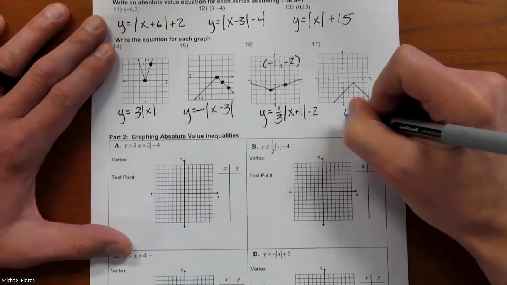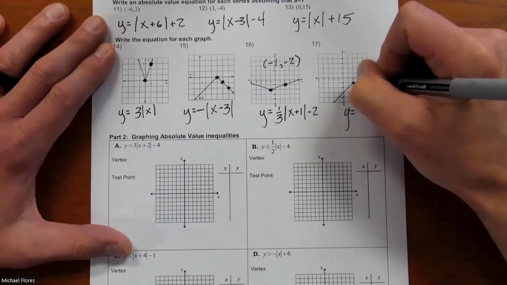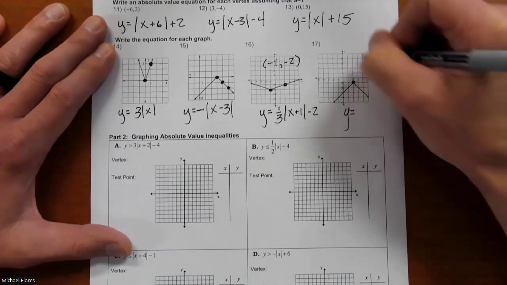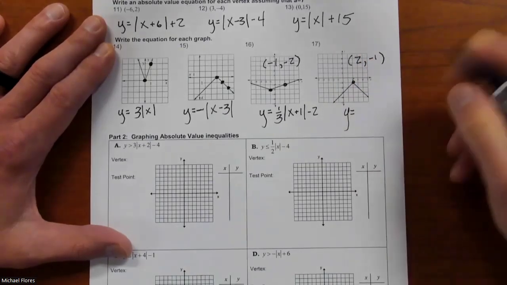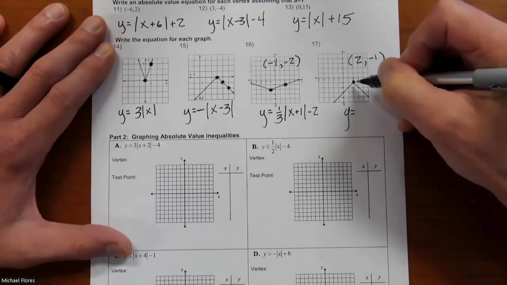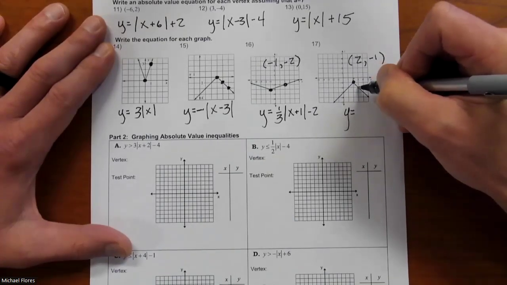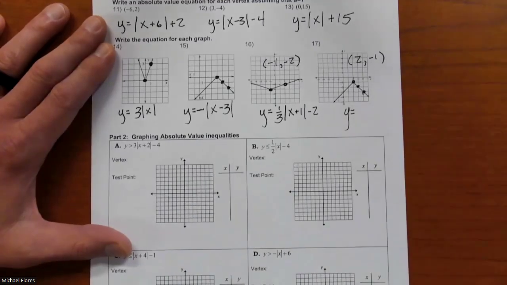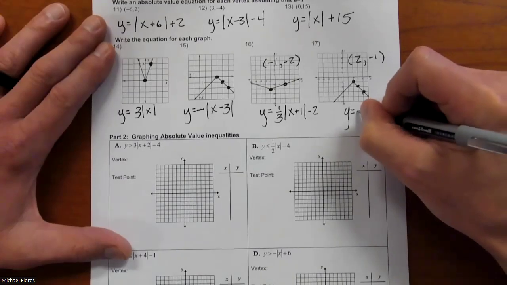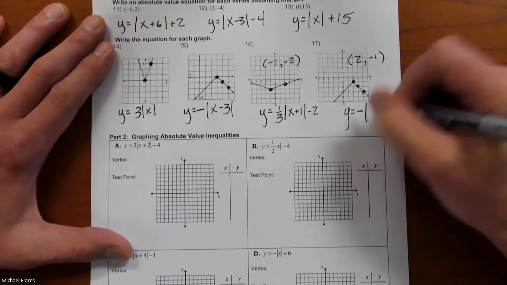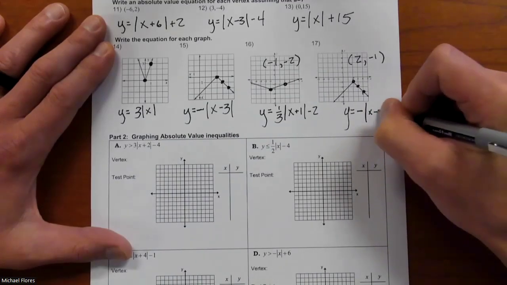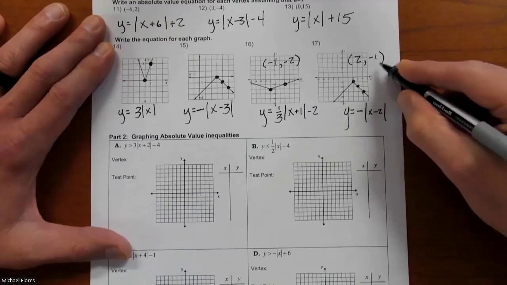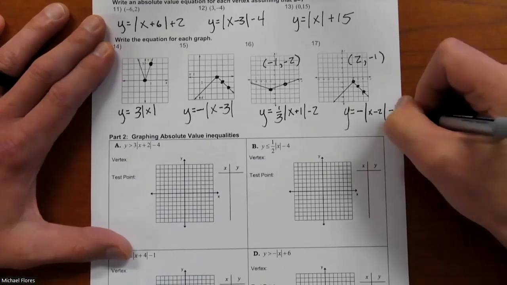And now this one, y equals, let's see what is our vertex. You have to go right 2, down 1. Right 2, down 1. Let me check the slope while I'm here. Down 1, right 1, down 1, right 1. Okay, so no stretch, no shrink, but it is reflected over the x-axis, so put a negative in front. That first number is +2, so inside the absolute value, do x - 2. And to the right of the absolute value, -1.